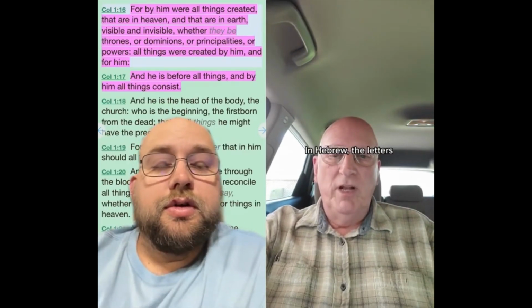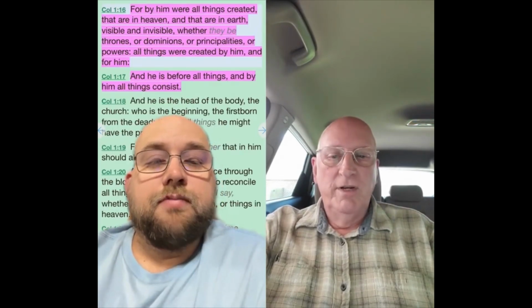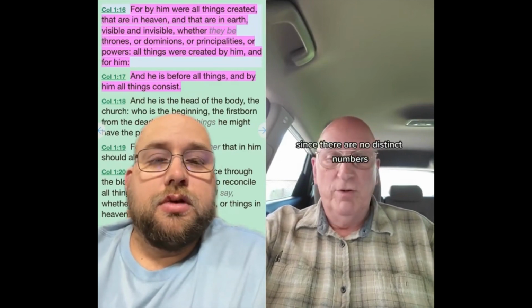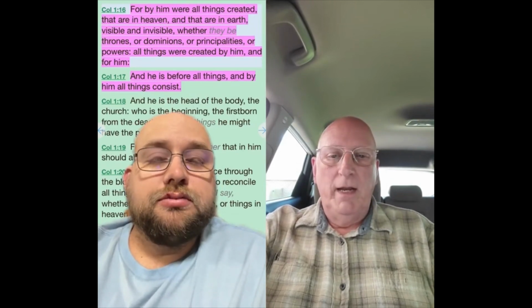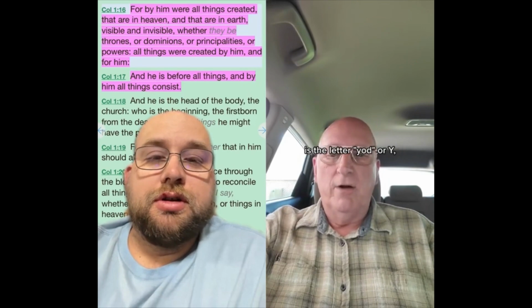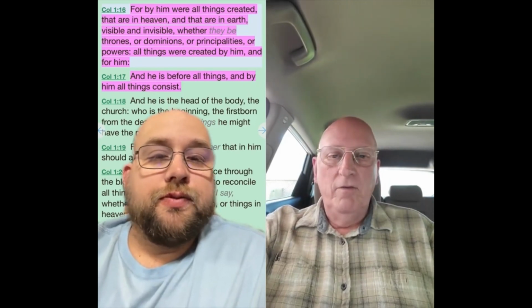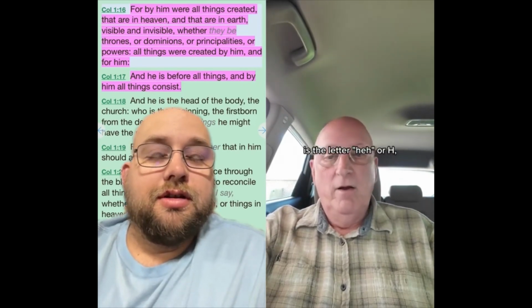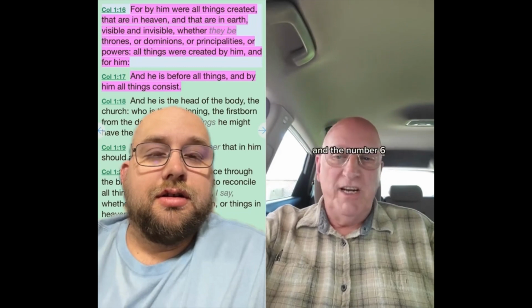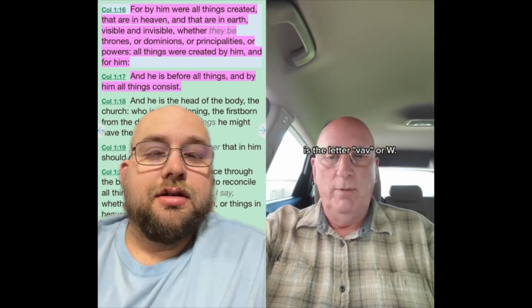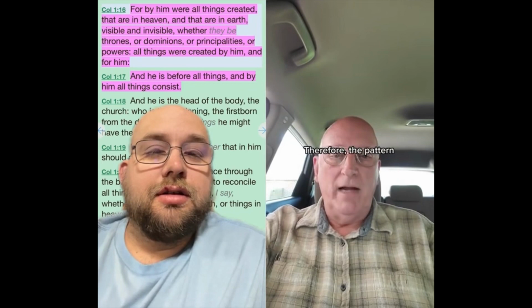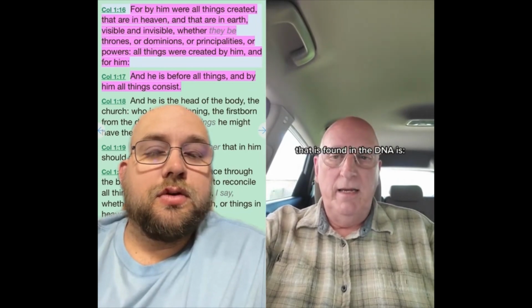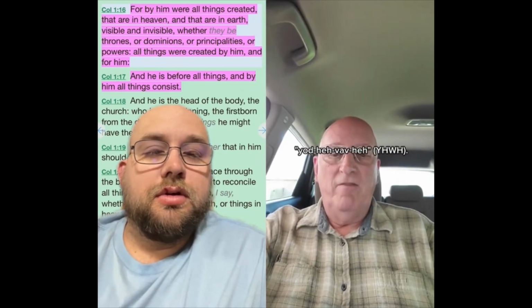In Hebrew, the letters correspond to numbers, since there are no distinct numbers like we have in English. In Hebrew, the number 10 is the letter Yod, or Y. The number 5 is the letter He, or H, and the number 6 is the letter Vav, or W. Therefore, the pattern that is found in the DNA is Yod He Vav He.